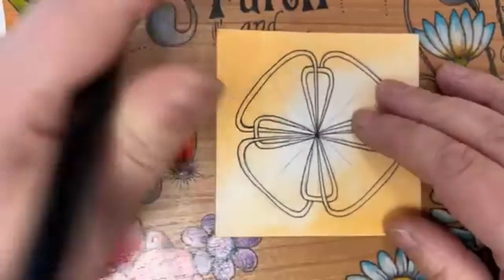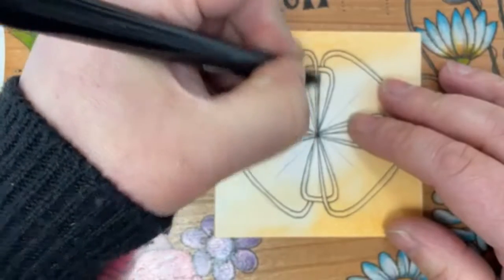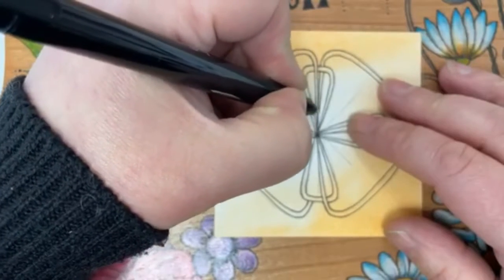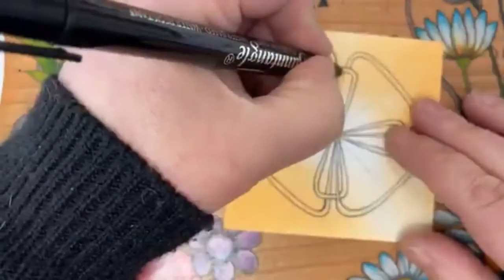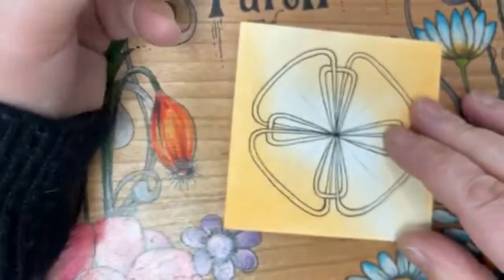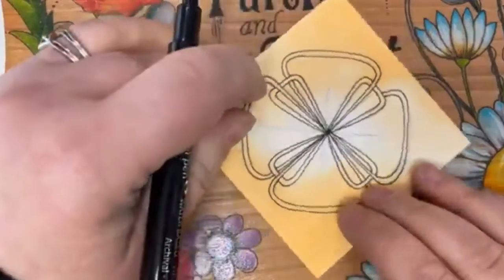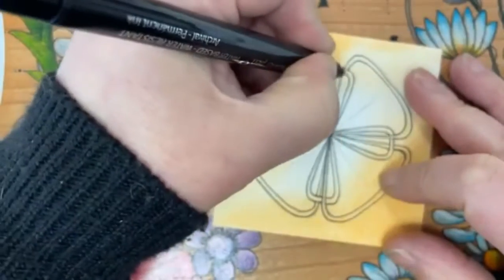And let's look at this one. So again, underneath and underneath. And again, underneath each one. And again, underneath.